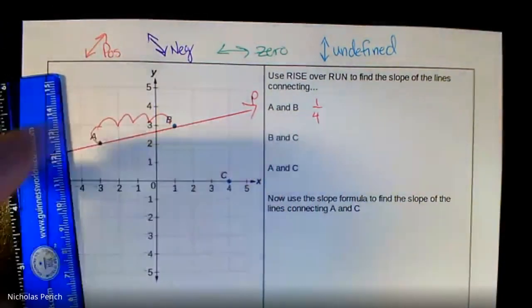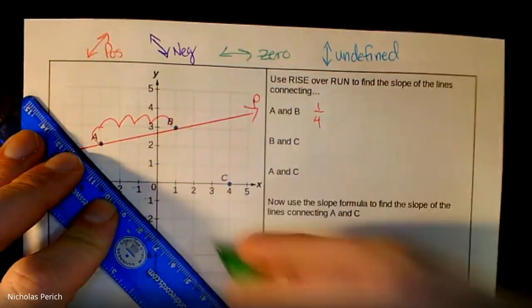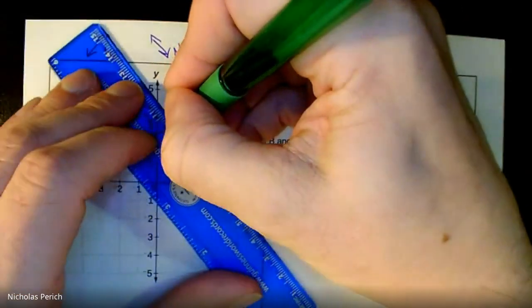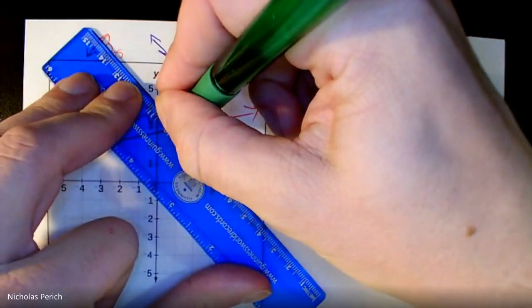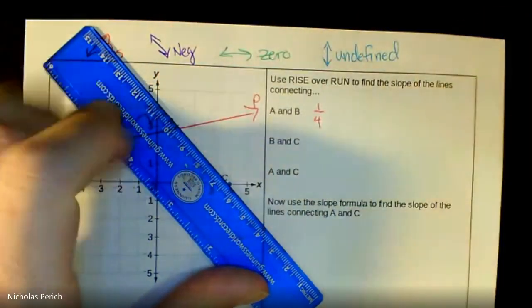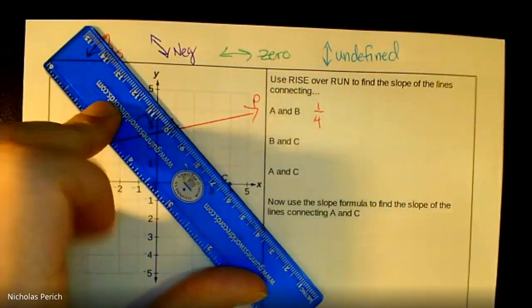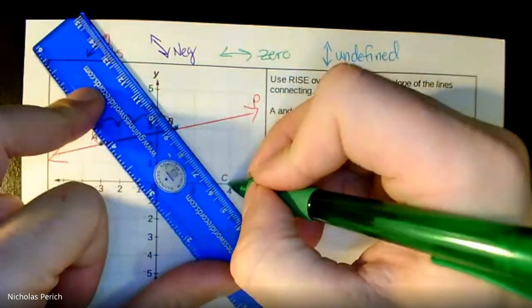Now I have to do B and C. So let me get a different color. Green, which is my favorite color. Where did C go? There it is. There's C. All right.